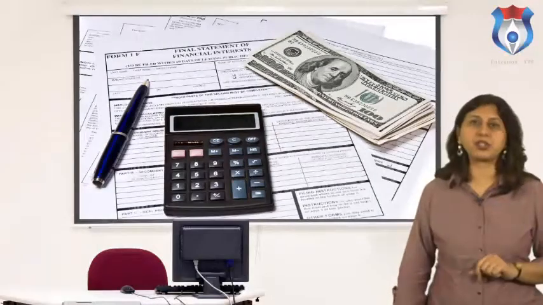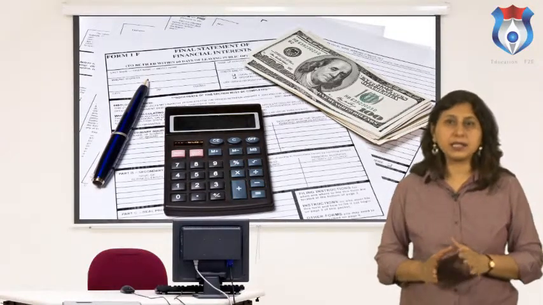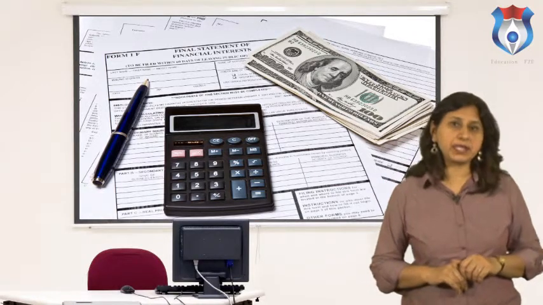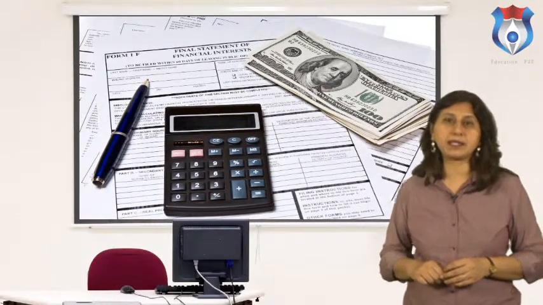Adjustments in the preparation of financial statements. Accrual accounting depicts the following principles. The revenues and profitability are recognized on the earned basis and not on the receipt basis. The expenses are recognized on the incurred basis and not on the paid basis.